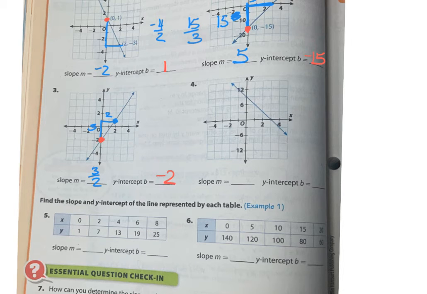Your slope could also be 1 and 1/2. But we leave them improper. 1.5, yes. But we could go. Okay, no, we cannot. I thought Jerky liked them not improper.